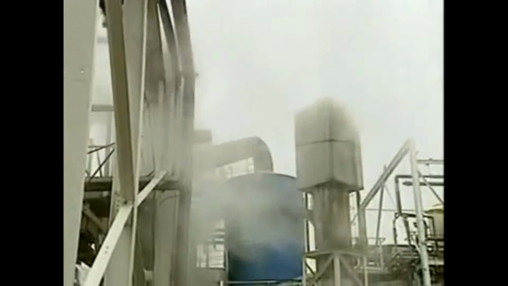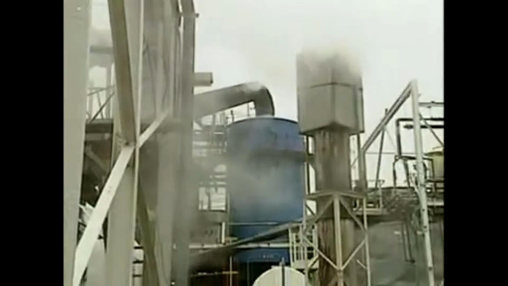The oxidation produces large amounts of heat. That heat is used to boil water to produce steam to generate electricity. The gas mixture, which leaves the furnace, contains sulfur dioxide and enough oxygen for the next stage.